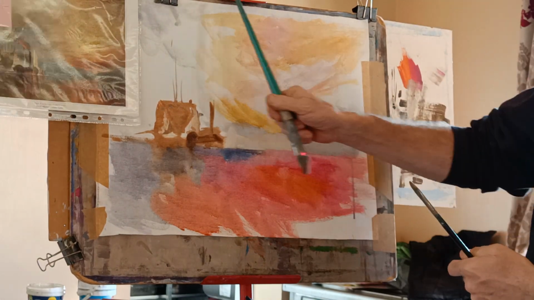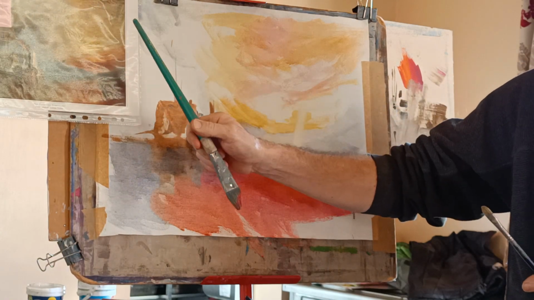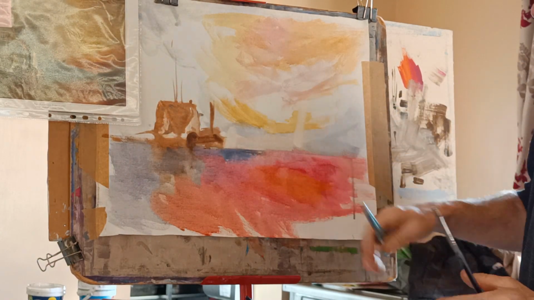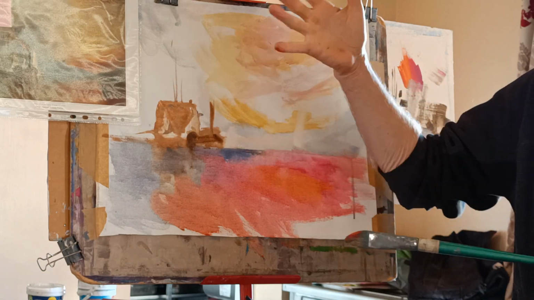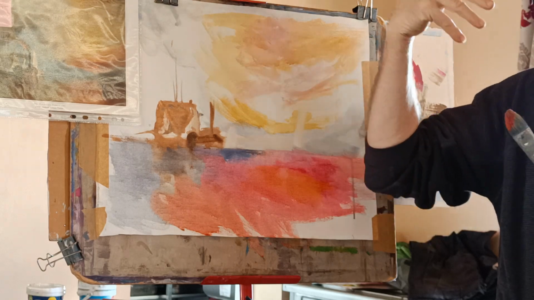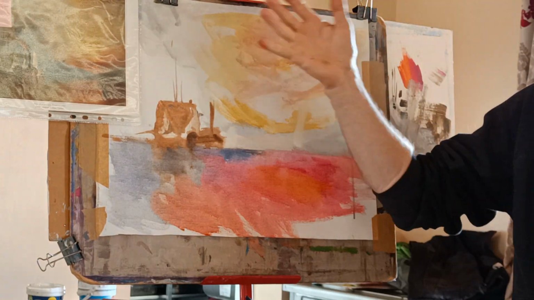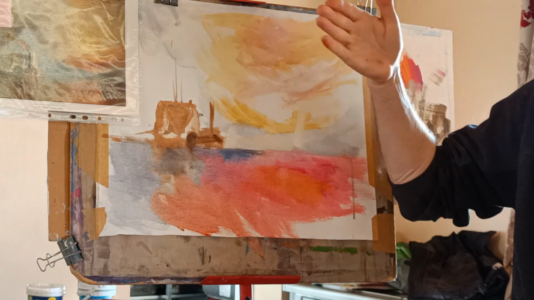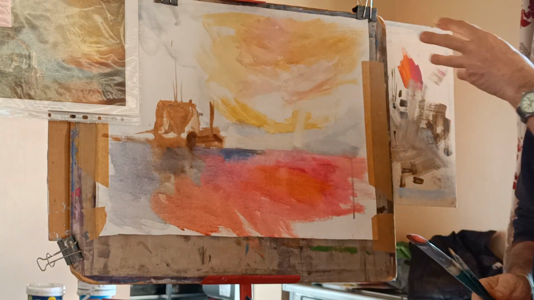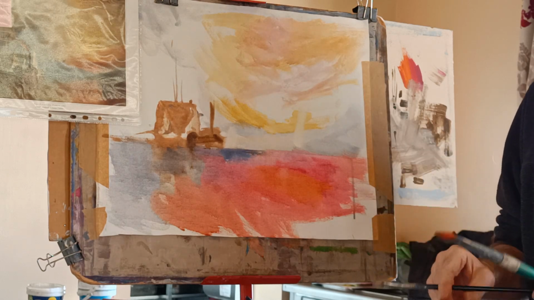Because what he would have done then, so these thin layers, and then he put thicker paint over the top, which I will do next week. Then he let that dry and then put thinner glazes over the top. So when you see the paintings in real life, they do have a sort of glow to them. It's the way he's used layers of paint and textures of paint. So I thought that'd be an interesting thing to experiment with as we go on.